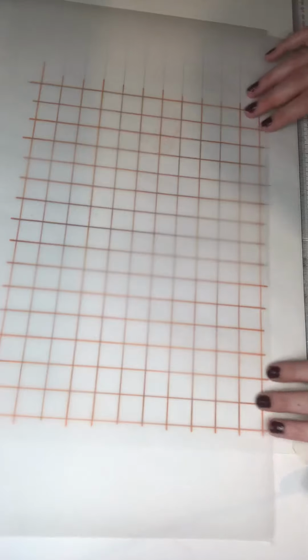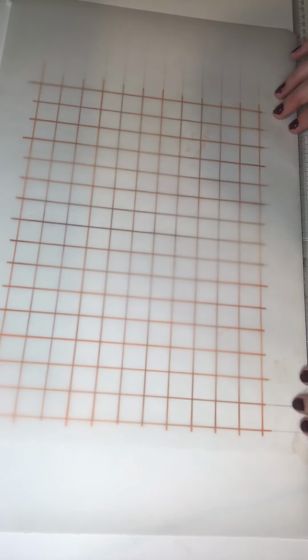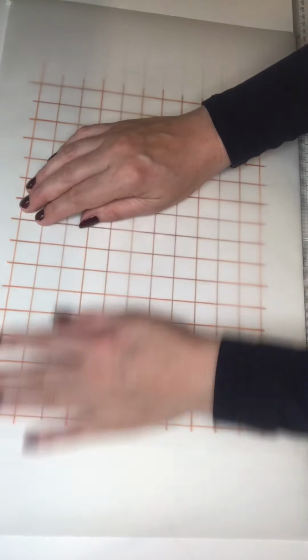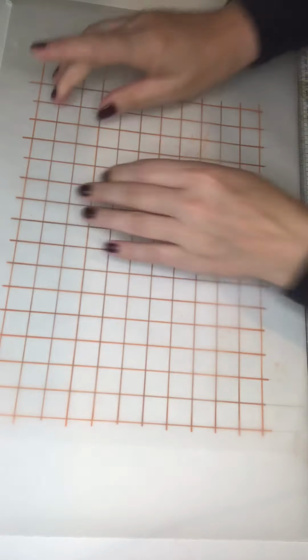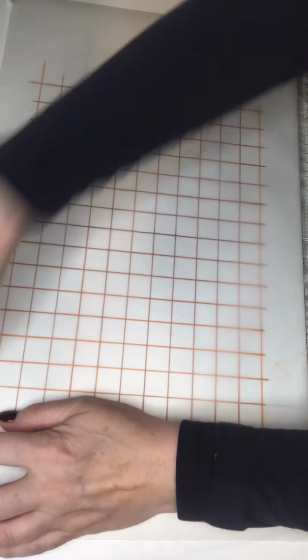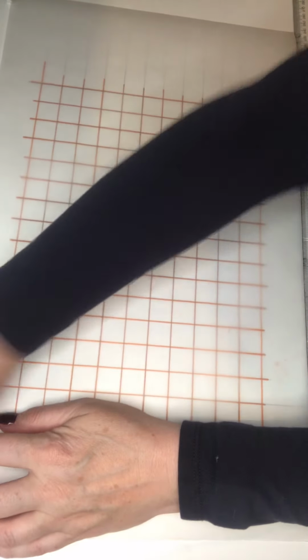I'm going to apply another sheet of tracing paper over the grid, and I'm going to do it in the same way as I started applying the initial sheet of tracing paper. So first of all, I'm going to fix down the top corners.